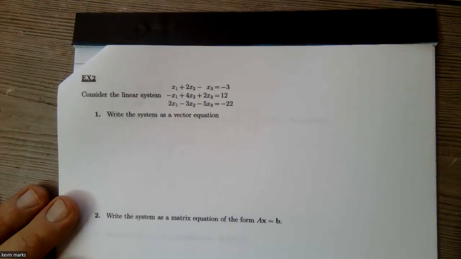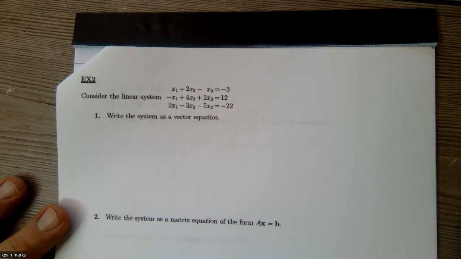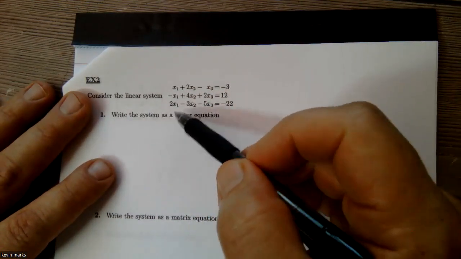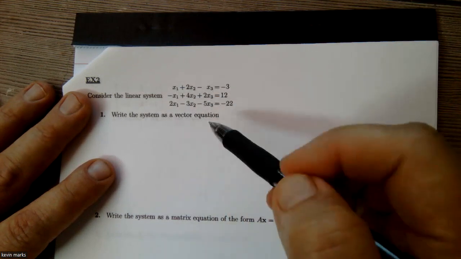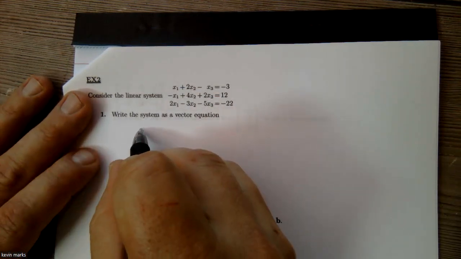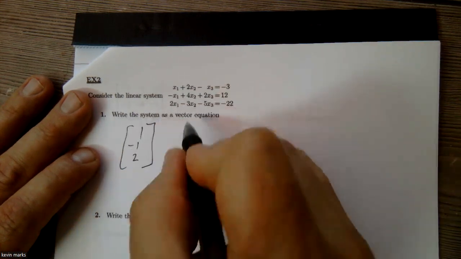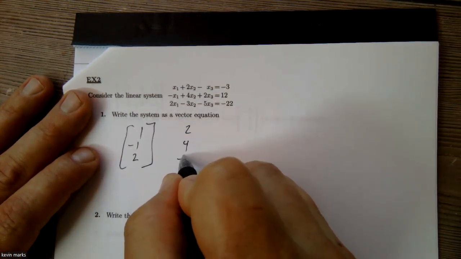Let's say I want to write this system as a vector equation. As vectors, basically, we're talking about a linear combination of vectors. My vectors here would have the scalars, the coefficients, so think of it as 1, negative 1, 2. Then here, this is the 2, 4, negative 3.